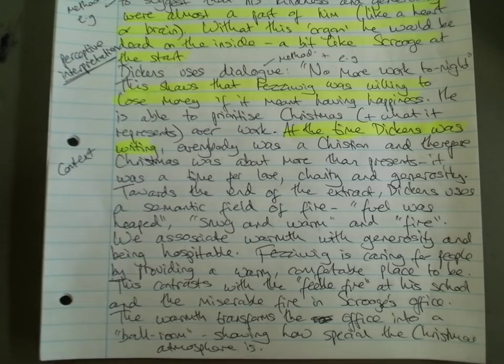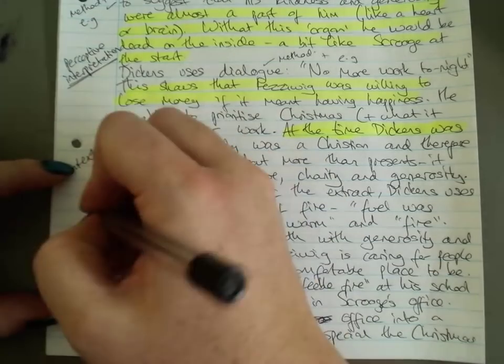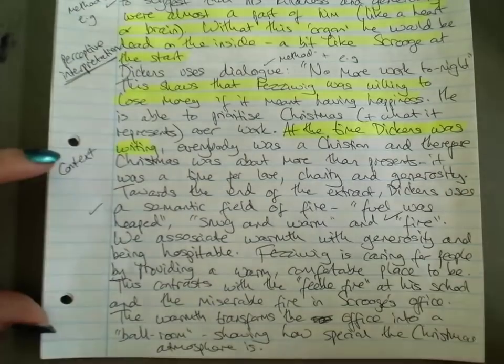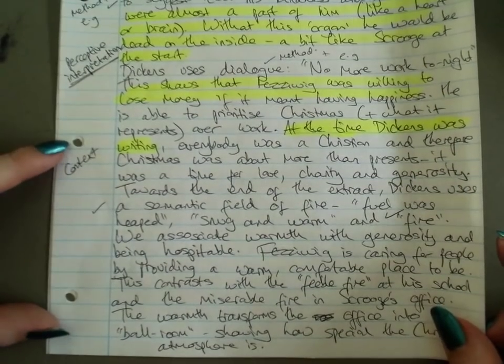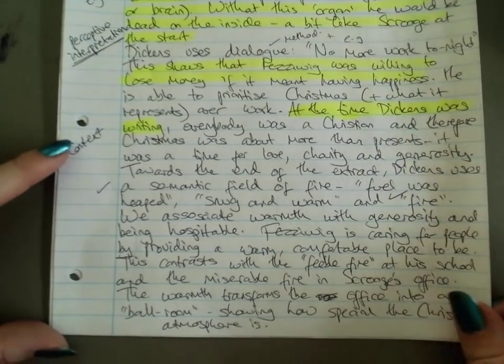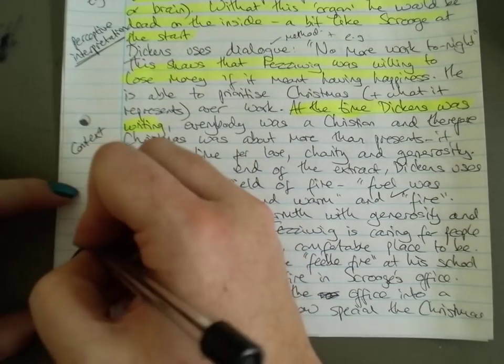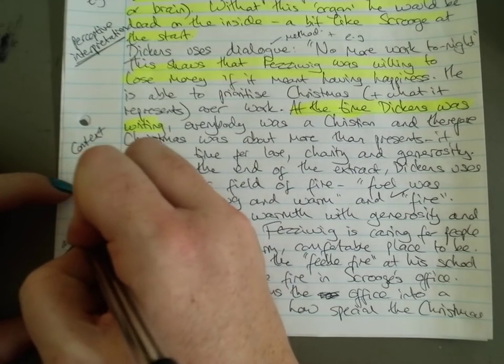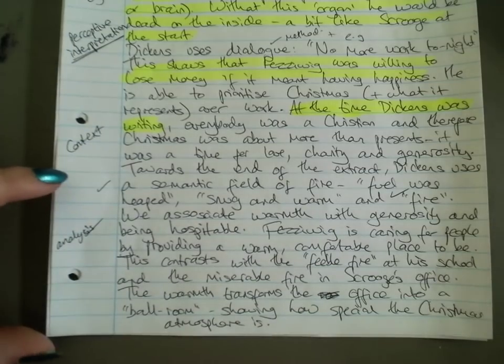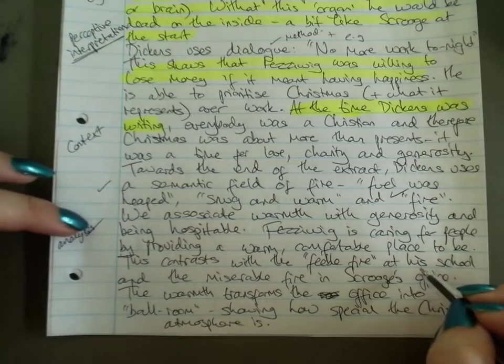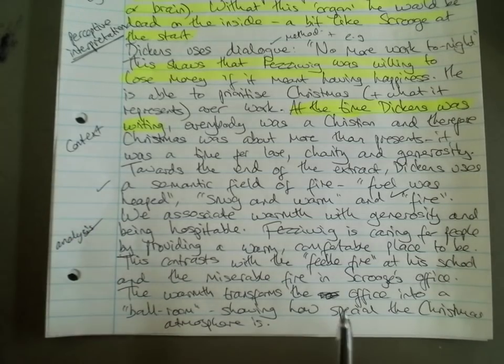Towards the end of the extract, Dickens uses a semantic field, more methods, more examples. A fire, fuel was heaped, snug and warm, and fire. We associate warmth with generosity and being hospitable, so there's a clearer sense of analysis and interpretation. Fezziwig is caring for people by providing a warm, comfortable place to be. This contrasts with the feeble fire at, I should have put here, Scrooge's school, and the miserable fire in his office. The warmth transforms the office into a ballroom, showing how special the Christmas atmosphere is here.